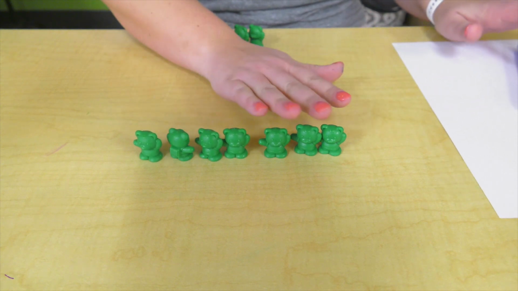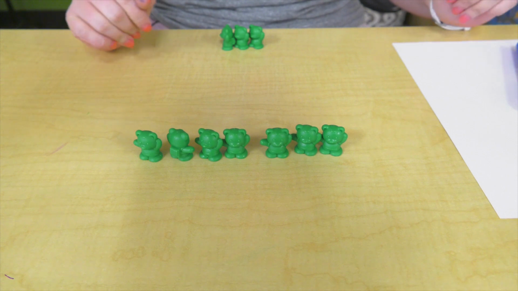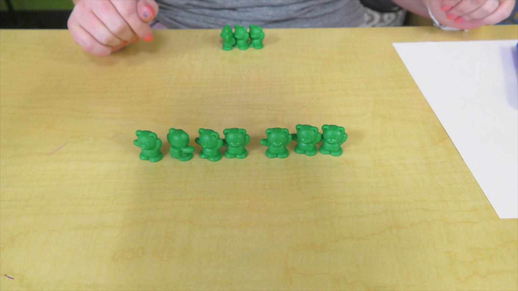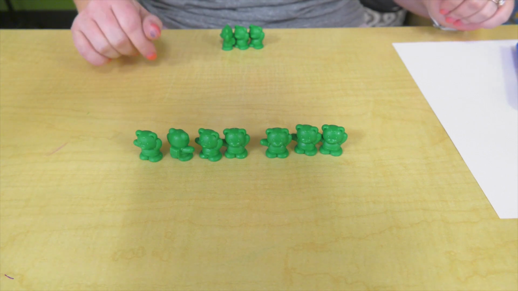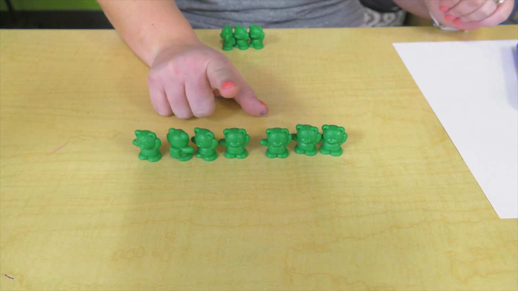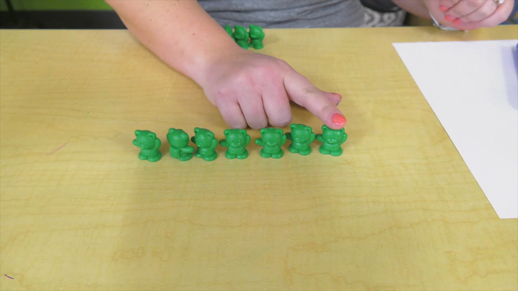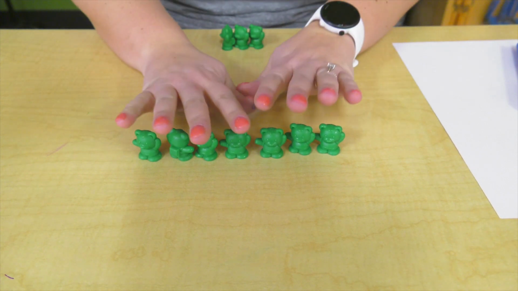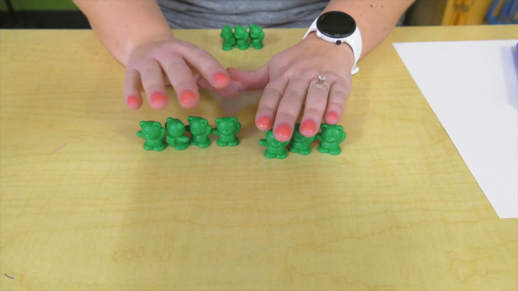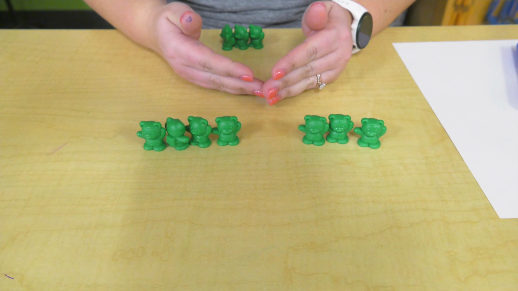I had 4 and then 3. How many will I have all together? Let's count them. 1, 2, 3, 4, 5, 6, 7. So 4 bears plus 3 bears equals 7 bears.